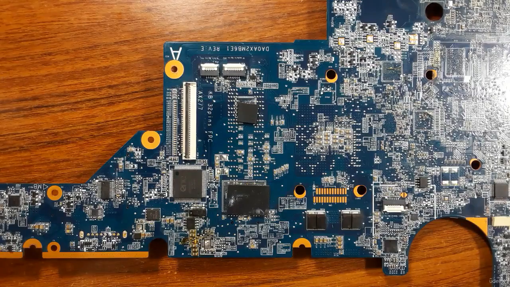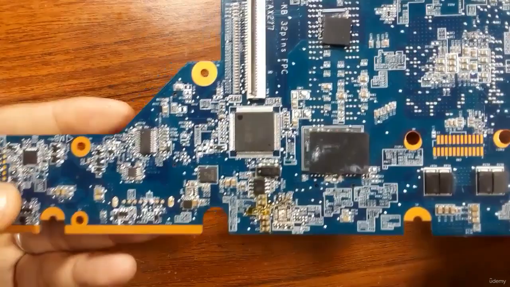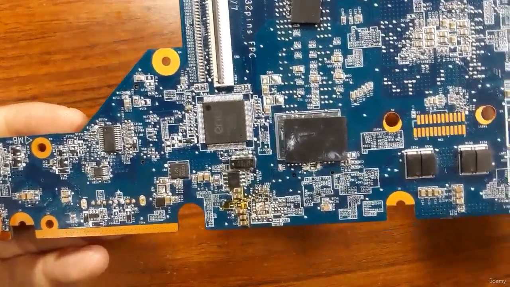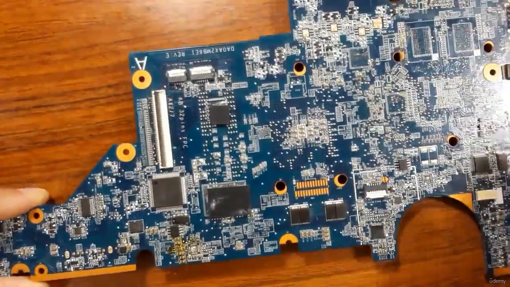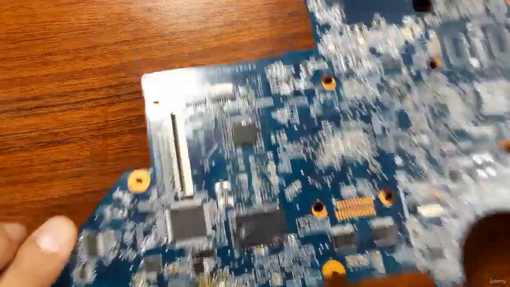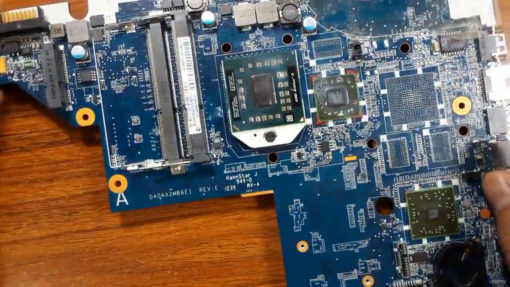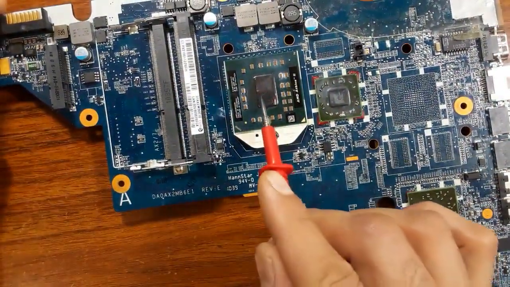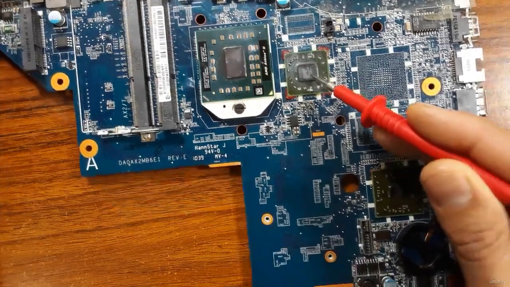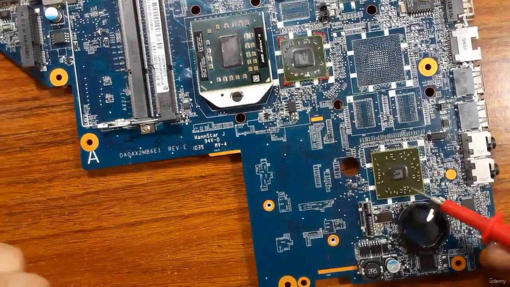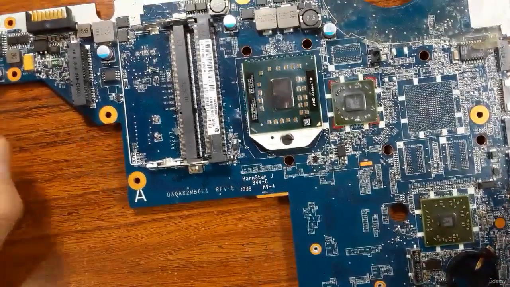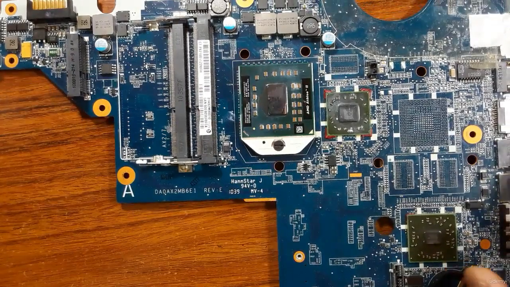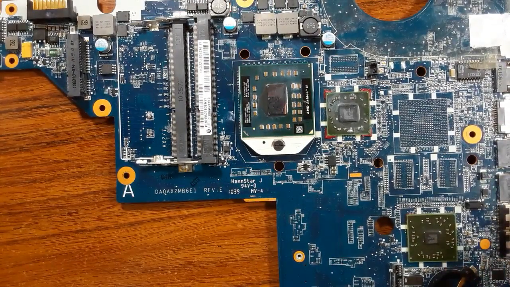Hi again. In this lecture, I'm going to show you the place of the BIOS in the motherboard. As you can see here, this is the laptop motherboard. Here in the motherboard, we always have the CPU. This is the GMCH. Here we have the ICH, or the south bridge. Always in the laptop motherboard, you should look for the Super IO, the SIO.